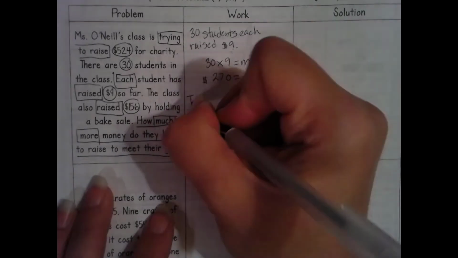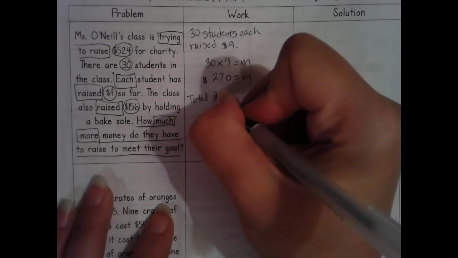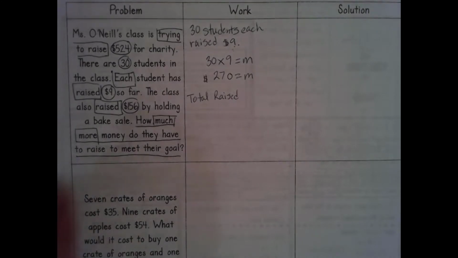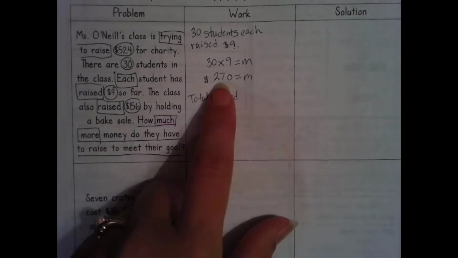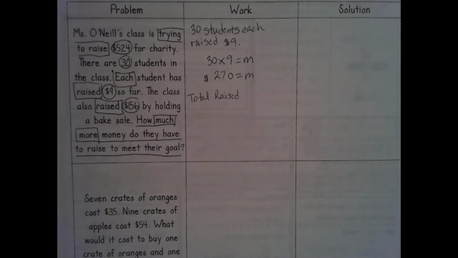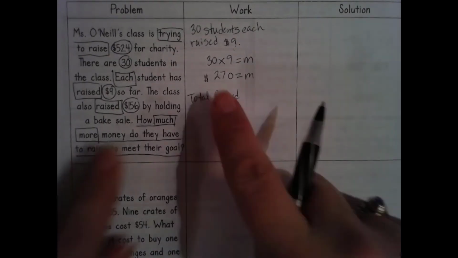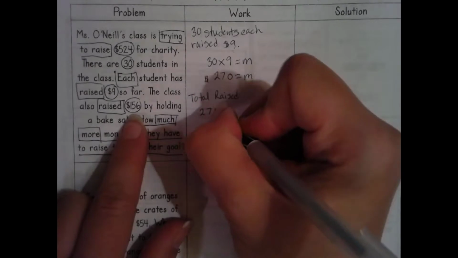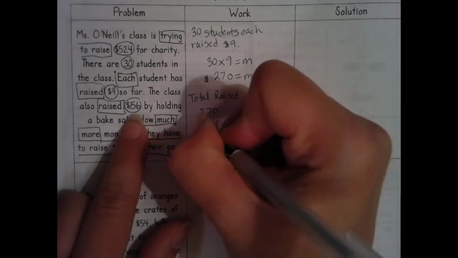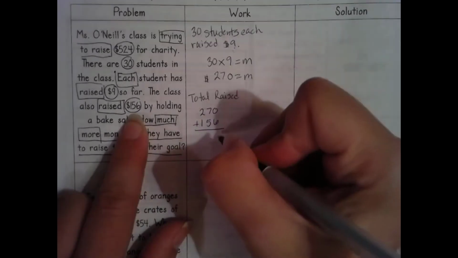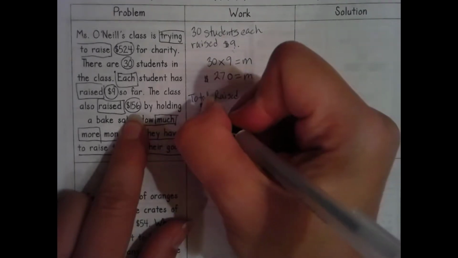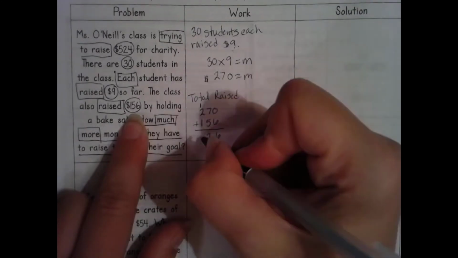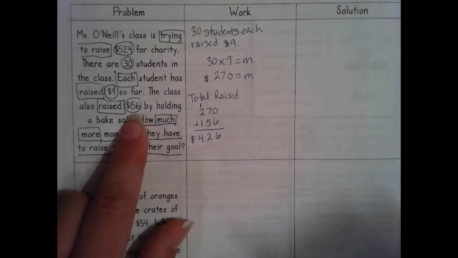Now let's see, total raised. Do we know the total raised? No. We've raised 156. We've raised 270. So since we don't know the total, we're going to add or multiply. Are we joining together equal groups? No, those are not equal, so we're going to add 270 plus 156. We get 6. 7 plus 5, I'm going to regroup because that's 12. 1, 2, 3, 4. $426 so far they've raised.